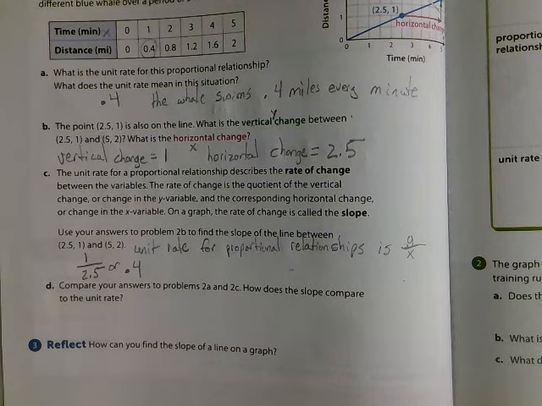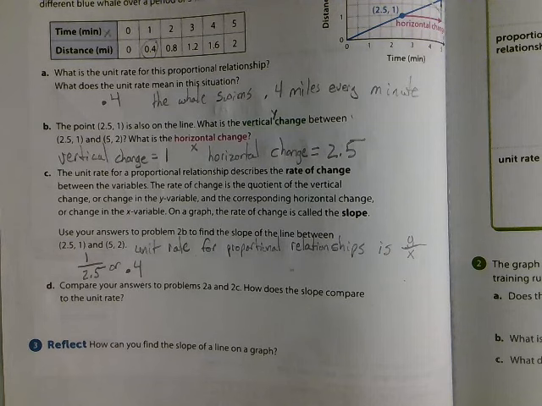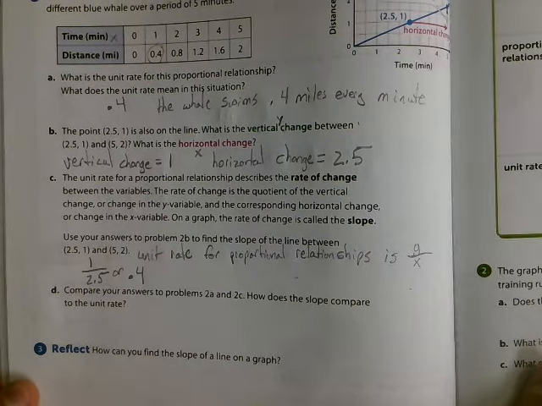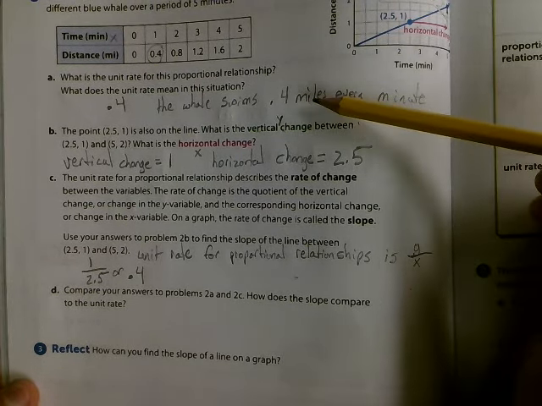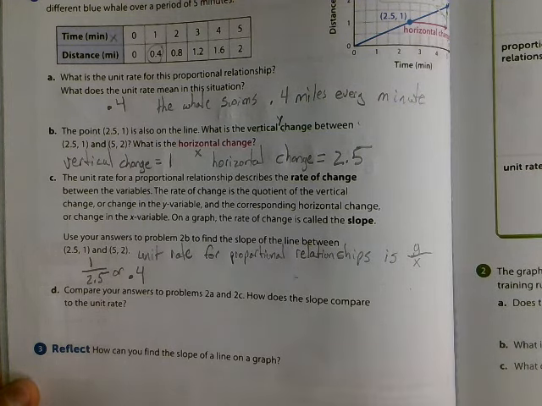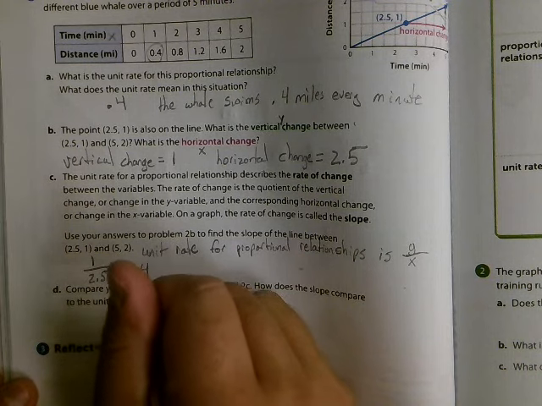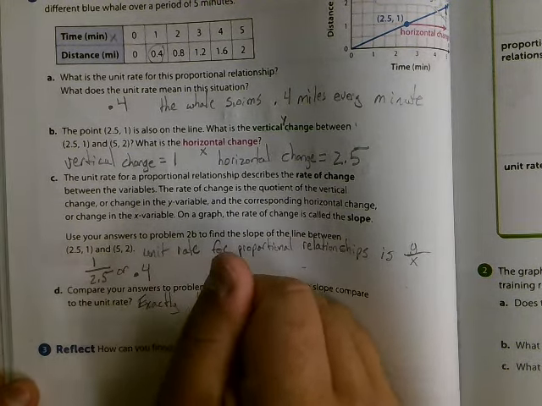So then, letter D just says compare your answers to problems 2A and 2C. How does the slope compare? Oh, hey, that's what we just talked about. The slope is the same, right? We've got the 0.4 miles every minute. We've got the 0.4 miles every minute. So these are exactly the same.